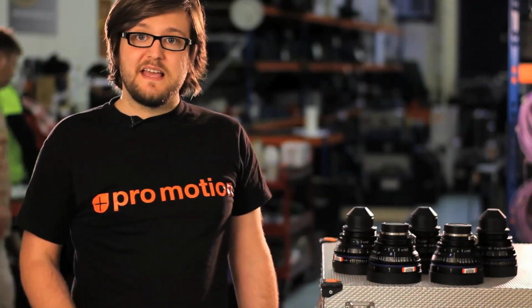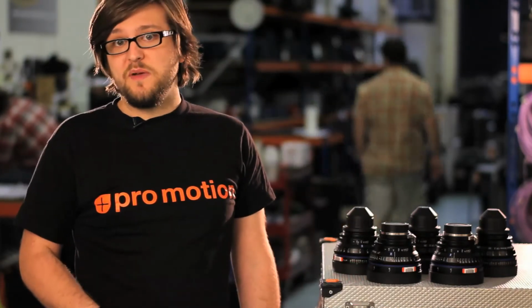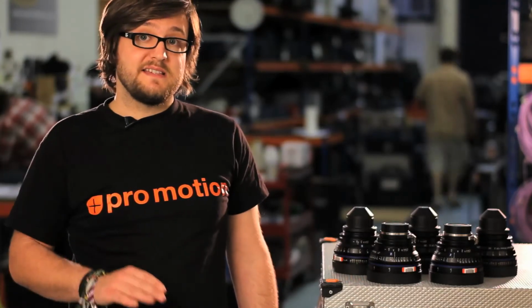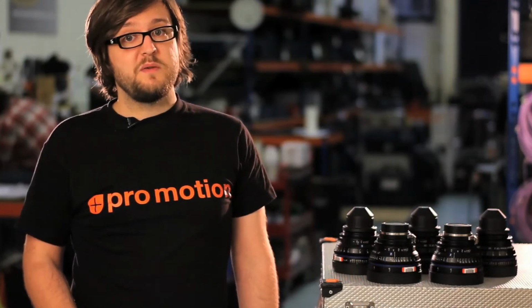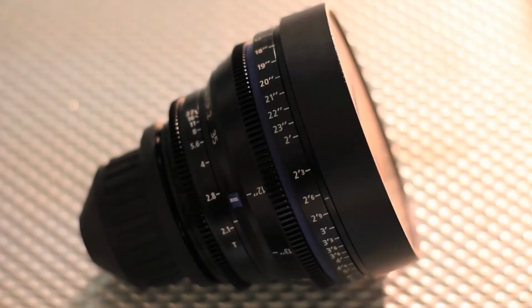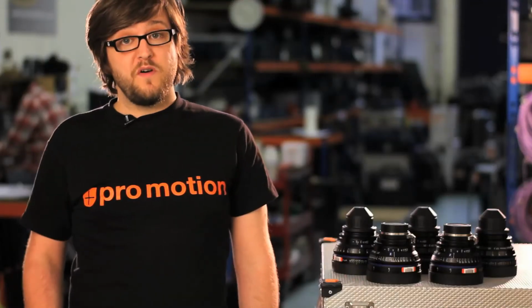Most of the lenses in this set are rated at T2.1, with the exception of the wider lenses, which are a bit slower. So they're not the fastest lenses, but because the most commonly used lenses are the same speed, you don't have to worry so much about changing levels of exposure when you change the lenses. Also, all the lenses in this set are the same size and same shape, with focus gears and iris gears in the same place, and this doesn't change, so no moving of the follow focus or matte box. You can perform smooth iris pulls.